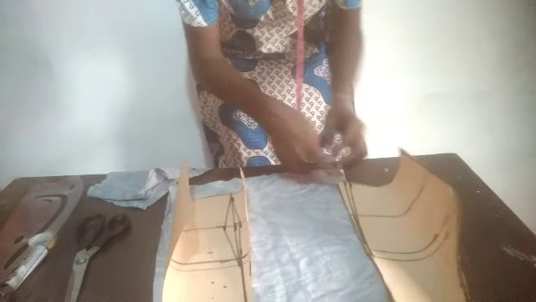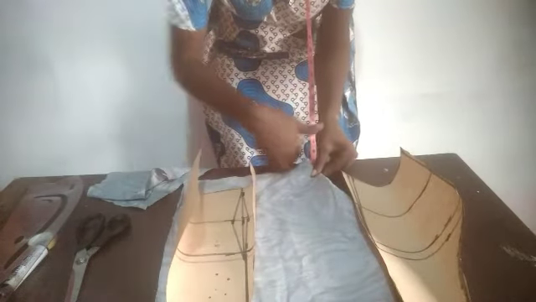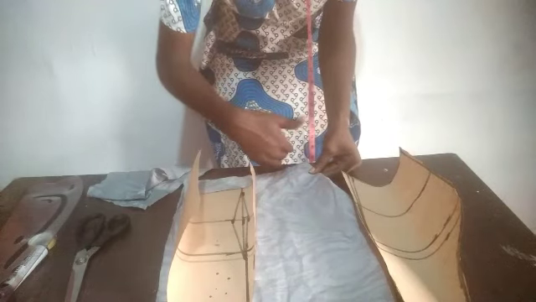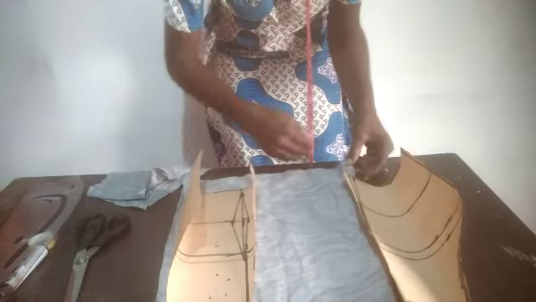Now for the length of it, your length should actually be longer than your upper block because you are going to tuck it into the lower side of your gown, so it should be longer. So this is what we have. Basically we have our two piece coming this way.